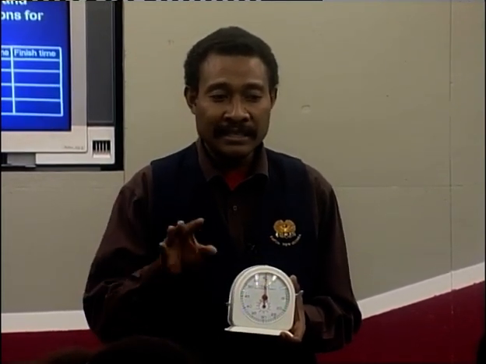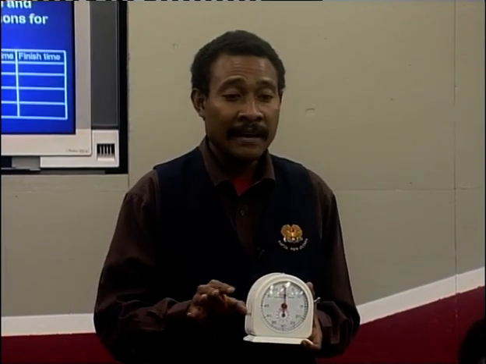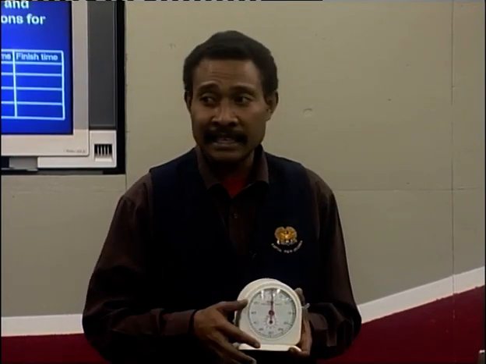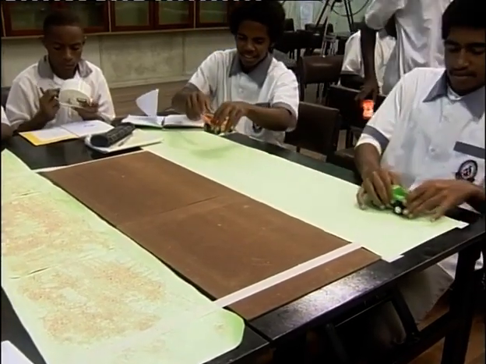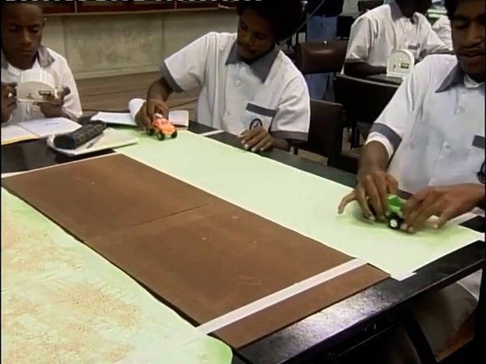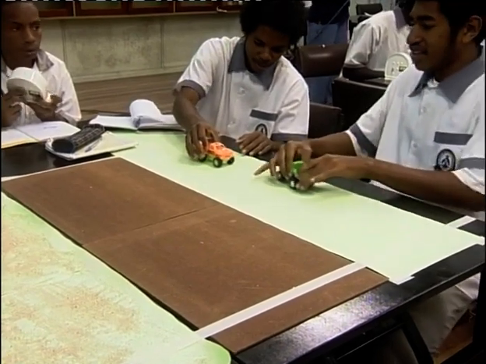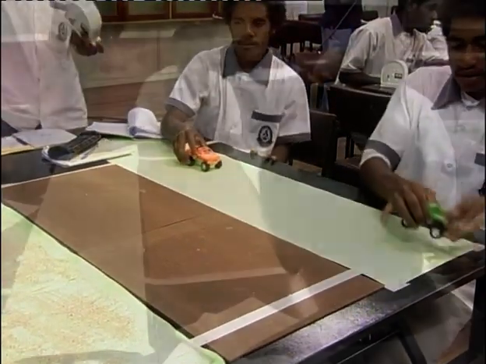You will have to arrange yourself. 3 people will start the cars. 3 people will look at the time. All right. One must be assigned to one car and take the timing of that car. Okay, you can try that 3 times and get your average time.